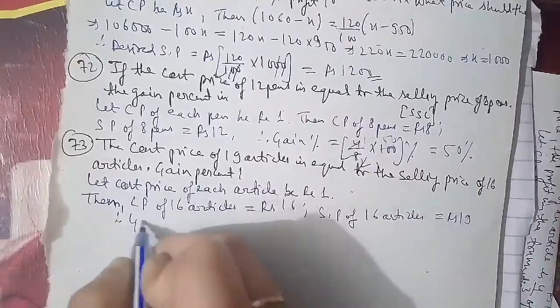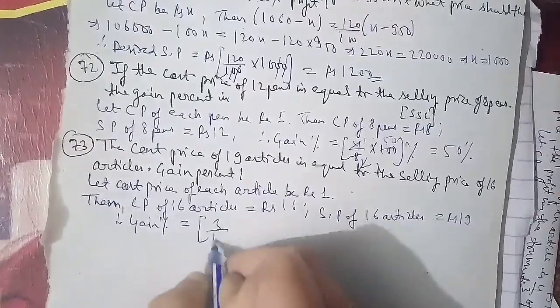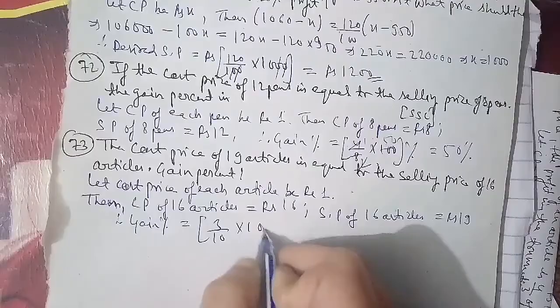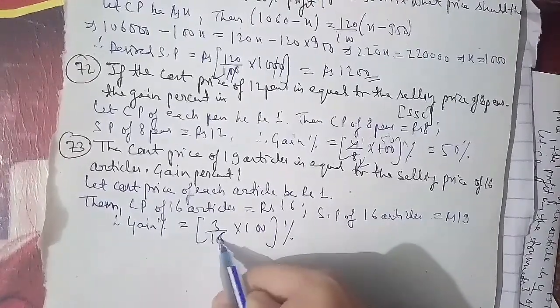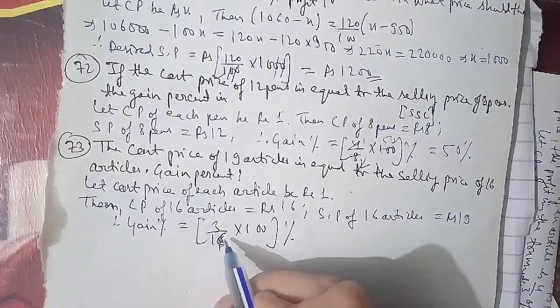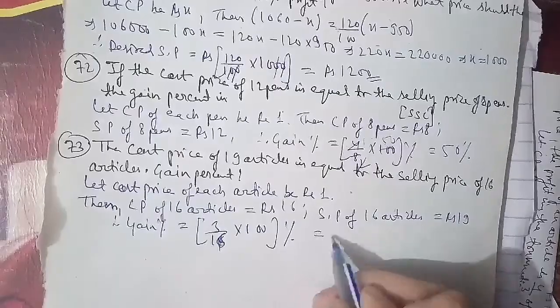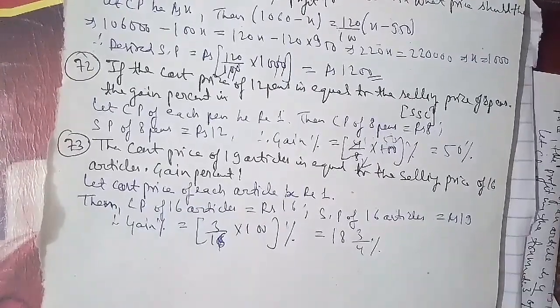So gain percent is equal to 3/16 into 100%. When it is cancelled out, we get the answer 18 3/4% here.